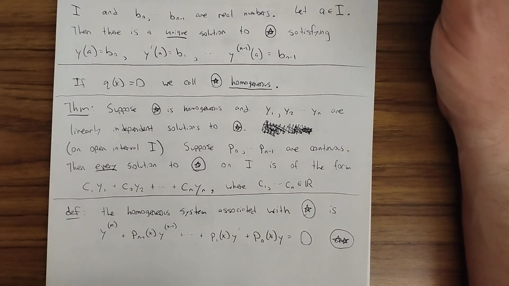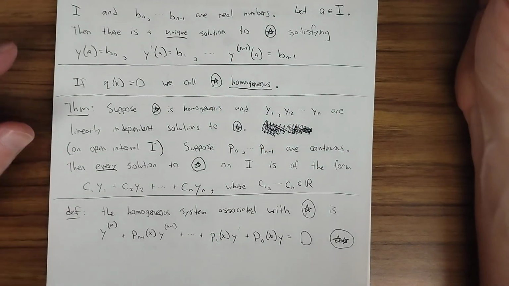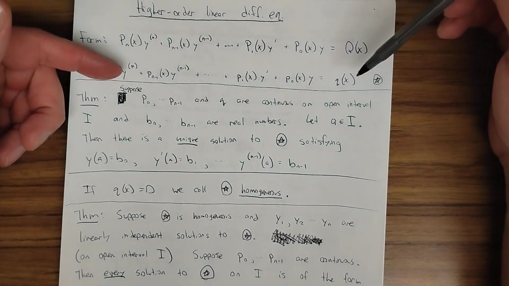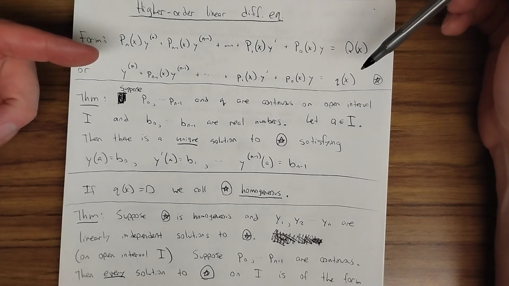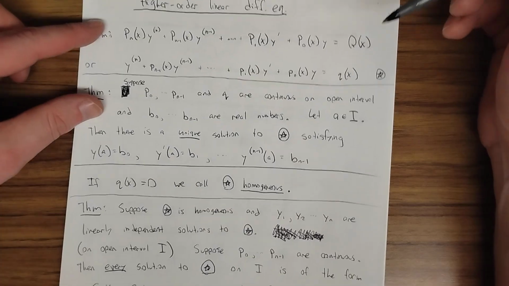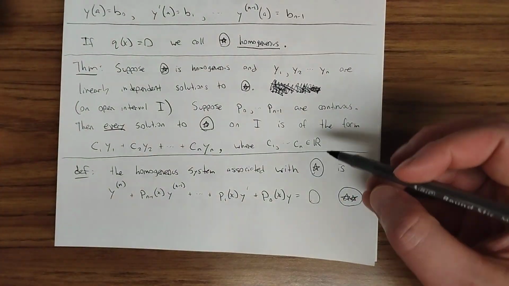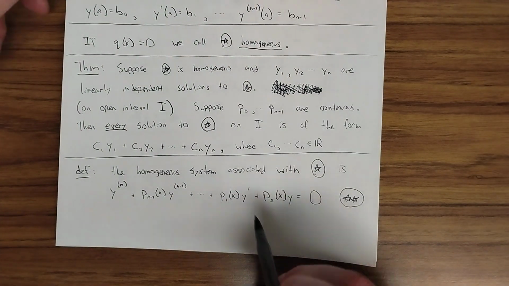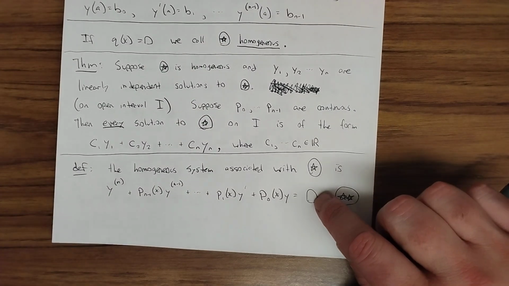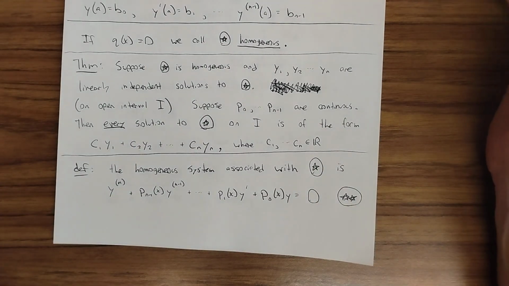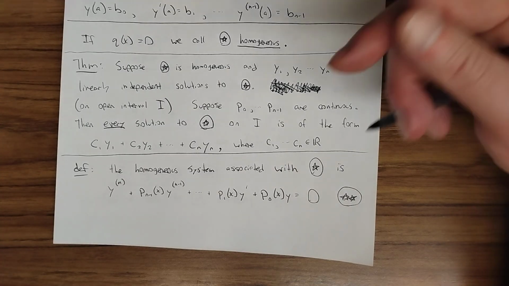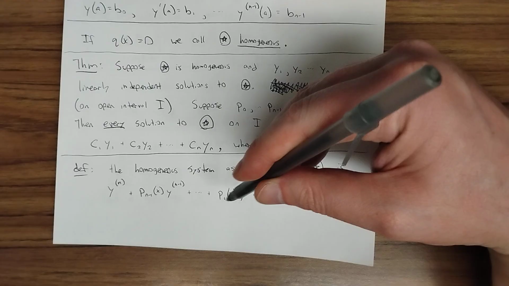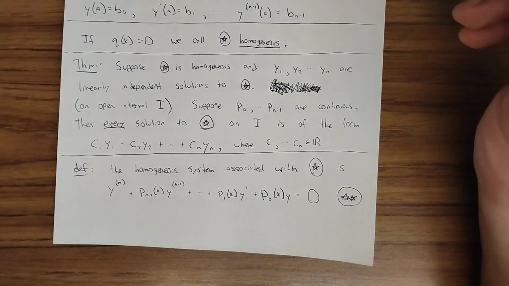By the way, even if this equation star is not homogeneous, we associate it with a differential equation that is homogeneous, and the associated homogeneous system is literally just where you replace Q with 0. That makes it homogeneous. So even if it's not homogeneous, we associate it with this one, which is homogeneous.